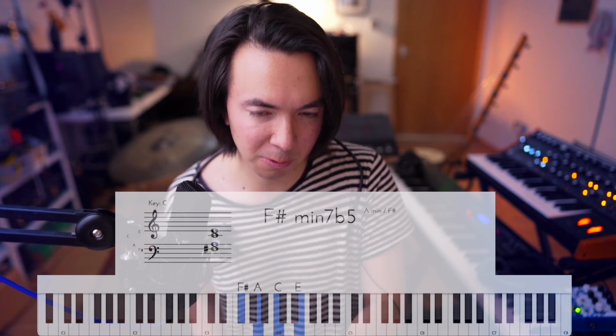Or you could think of it, if you know a minor 7th chord, so this is just your F sharp minor, add the 7th, which is the E, and then you tweak the 5th of the chord, in this case a C sharp, and you drop that by a semitone. So instead of this, which is an F sharp minor 7, you get this, which is an F sharp minor 7 flat 5, or half diminished.